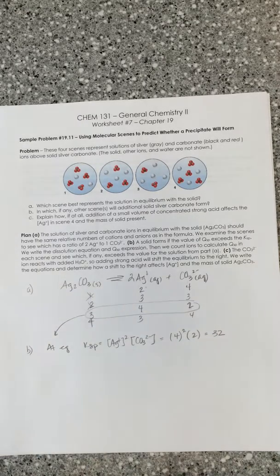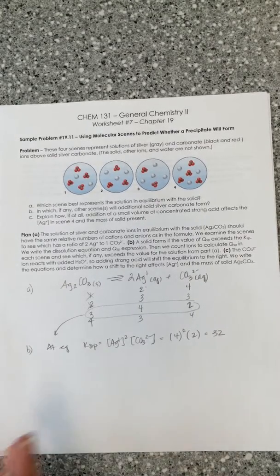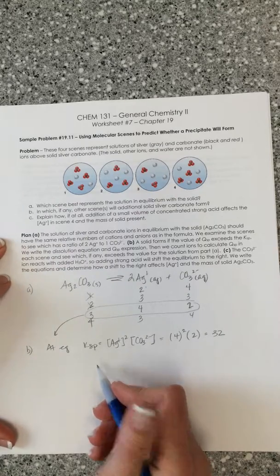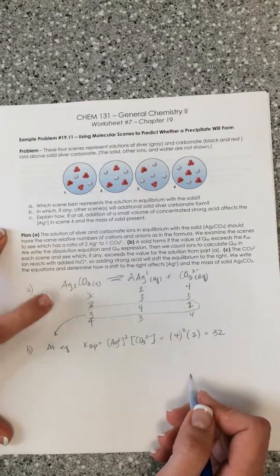Now again, these numbers really don't make sense compared to the KSPs we've been talking about in real problems, but in a molecular scene problem, all we're doing is comparing Q, where we're at, versus K to see where we have the potential to shift.